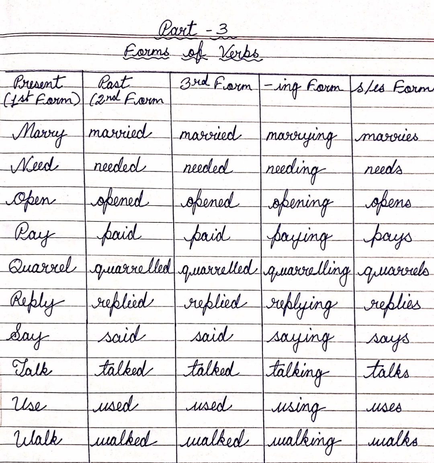What is past of say? Yes. Past of say is said. Right? What is ing form of walk? It's walking. Okay. So, now you try to give the answer.